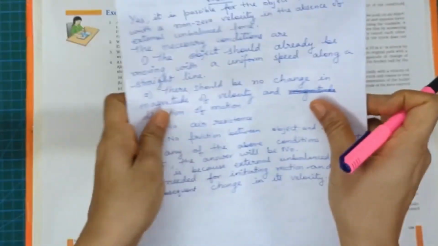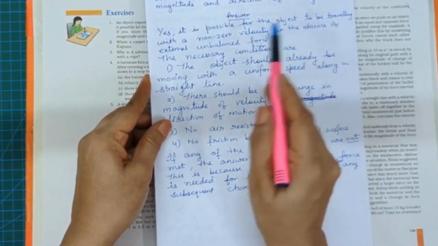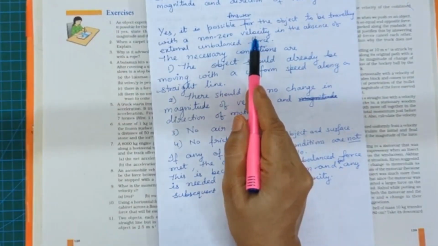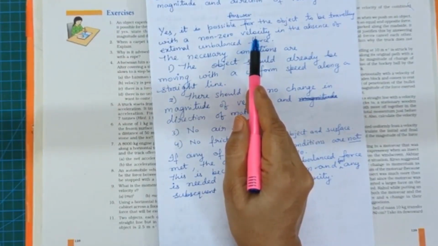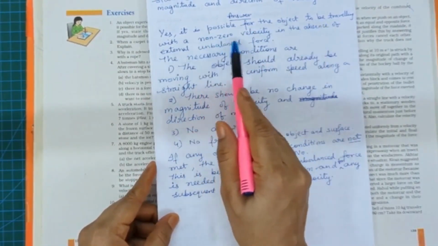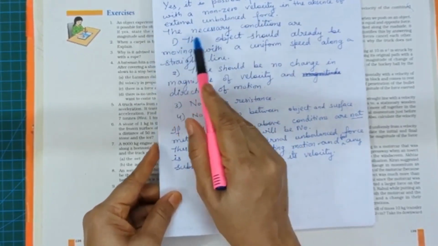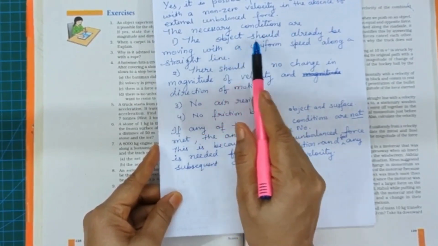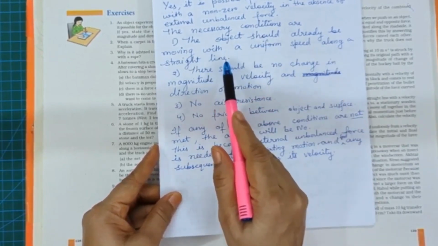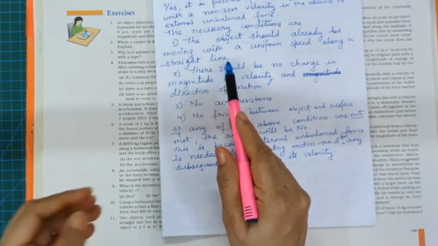So the answer is yes, it is possible for the object to be traveling with a non-zero velocity. Means if there is no external force applied on the body, still the body can have some velocity. The necessary conditions are: the object should already be moving with some uniform speed along a straight line. That means if the object is already moving, it will keep the same velocity when there is no external unbalanced force.